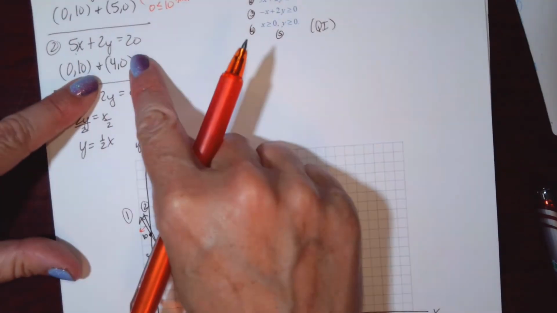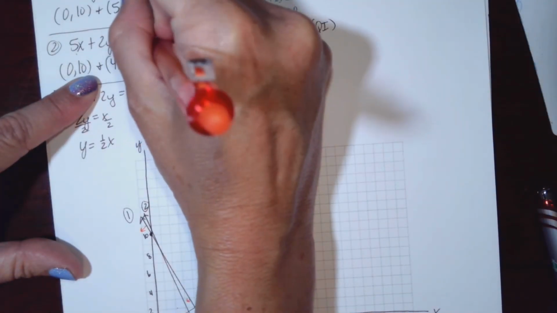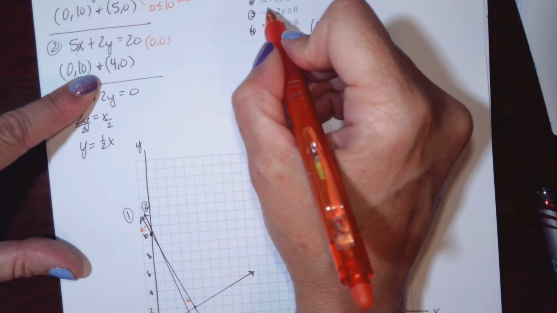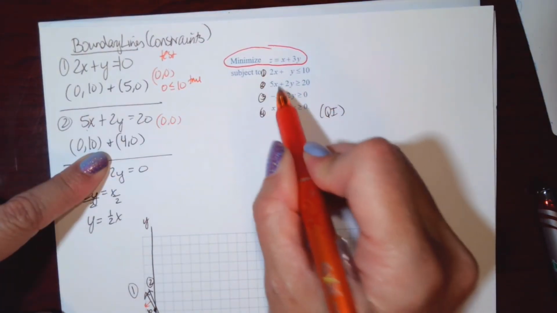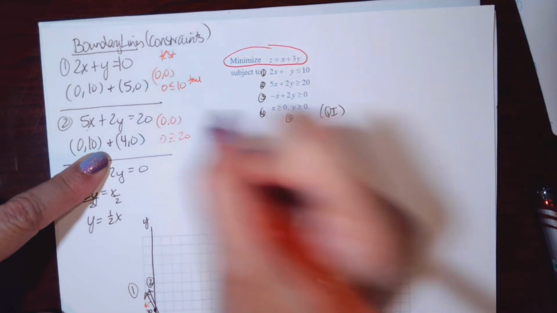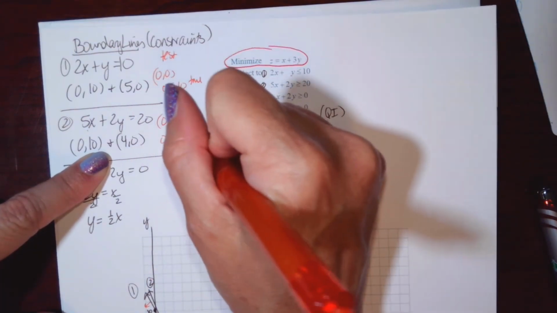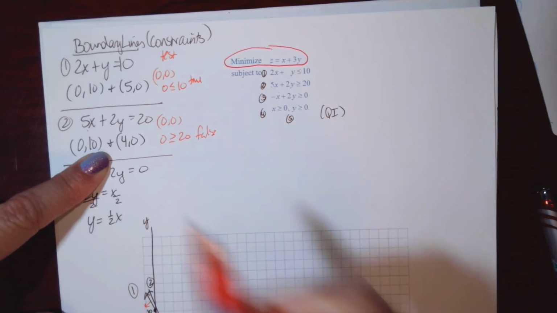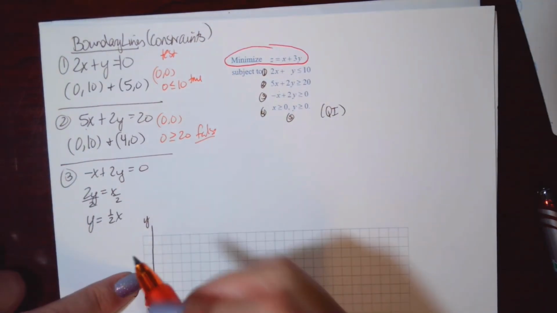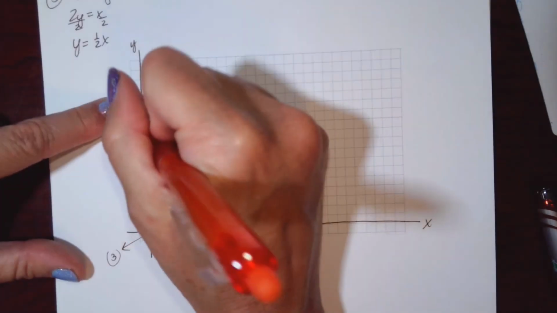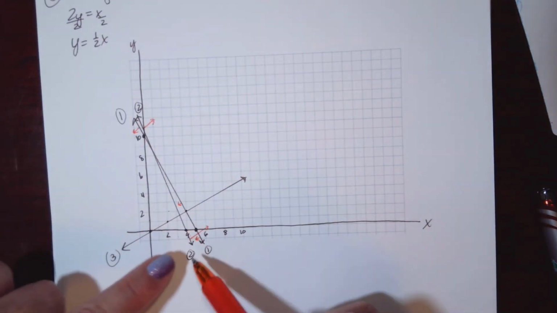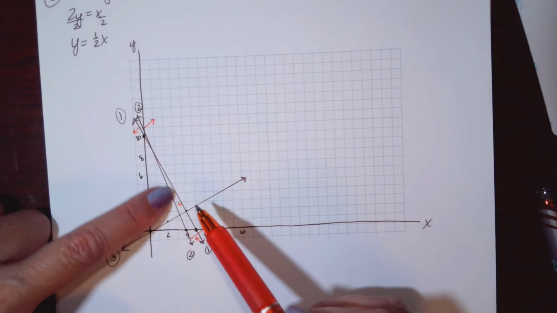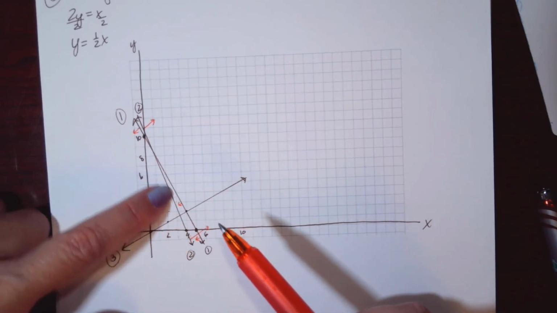My second boundary line, I can also test the origin. Second boundary line, 5x plus 2y greater than or equal to 20. So 0 greater than or equal to 20, that's false. 0 is not greater than or equal to 20. So when I shade for the second line, I'm shading in the opposite direction, away from the origin. So, okay, that's good. So I'm shading between these two lines. I know that so far.